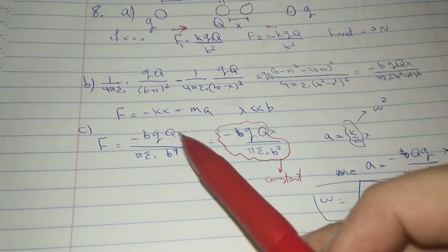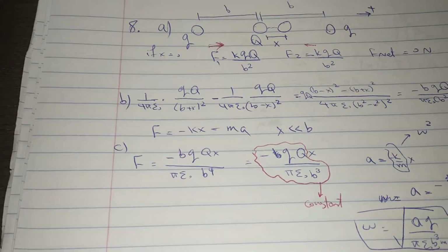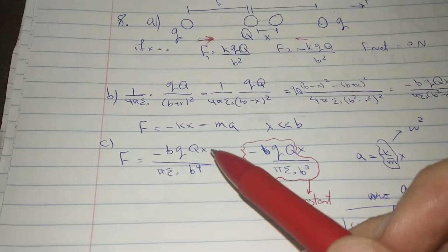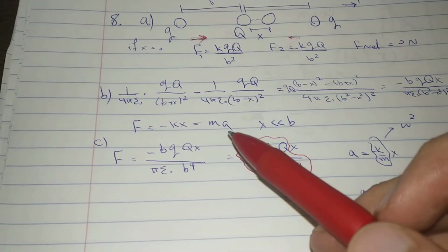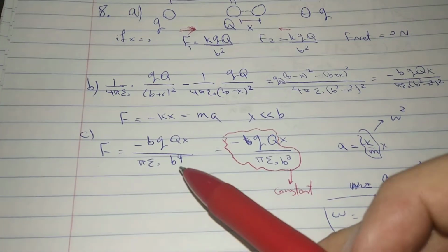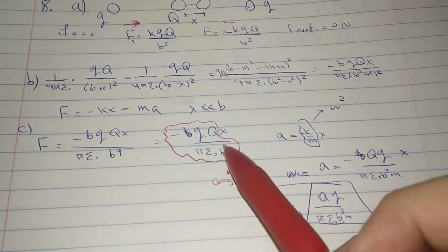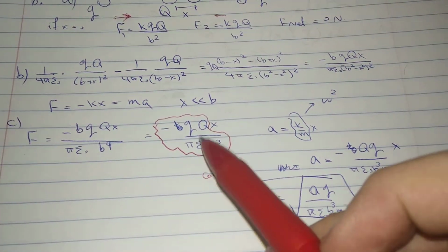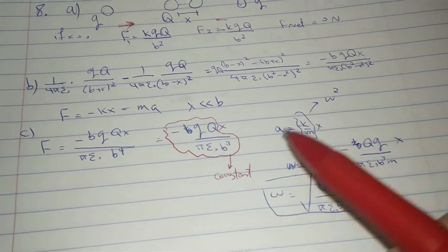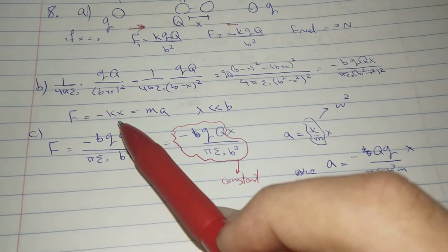However, you can't just ignore x in the numerator because x is significant there. If you just decide to take that as 0, the whole thing is going to be 0. So you can ignore x in your denominator, not your numerator. So this is going to be your new F, and your F is in the format that we just said.